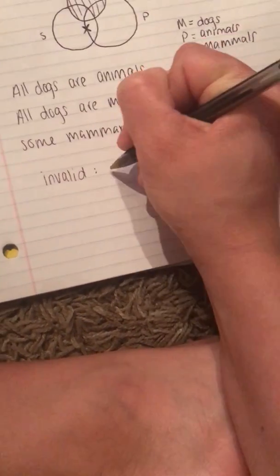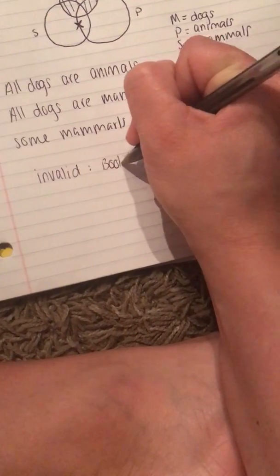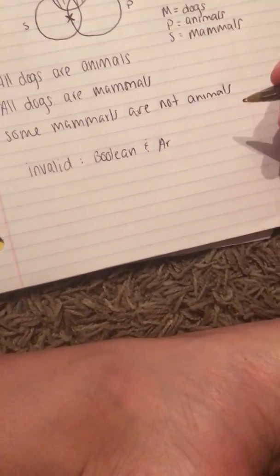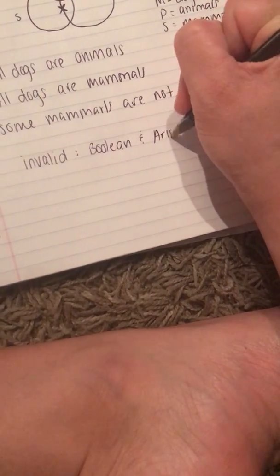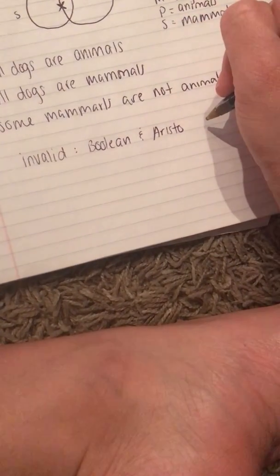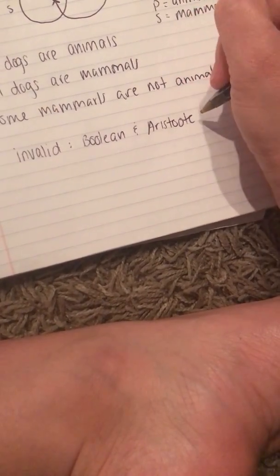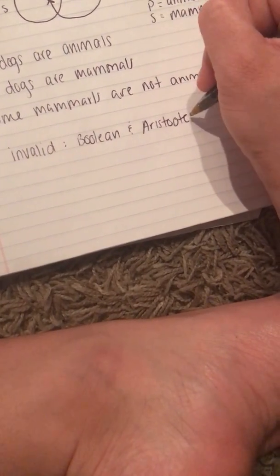So this AAO-3 is invalid from the Boolean and Aristotelian standpoint. Aristotelian, sorry, I cannot spell. This is also really hard.